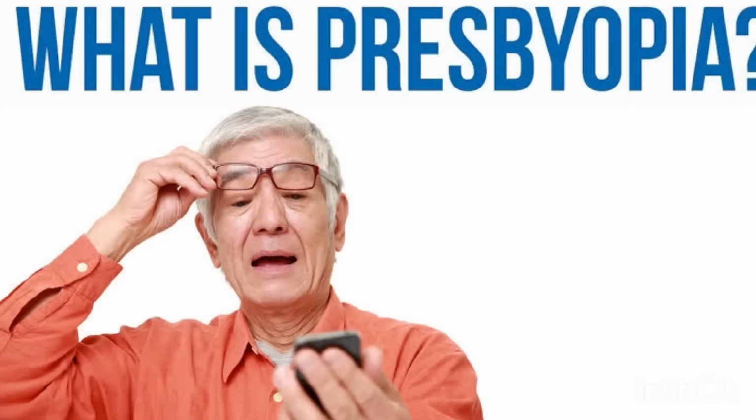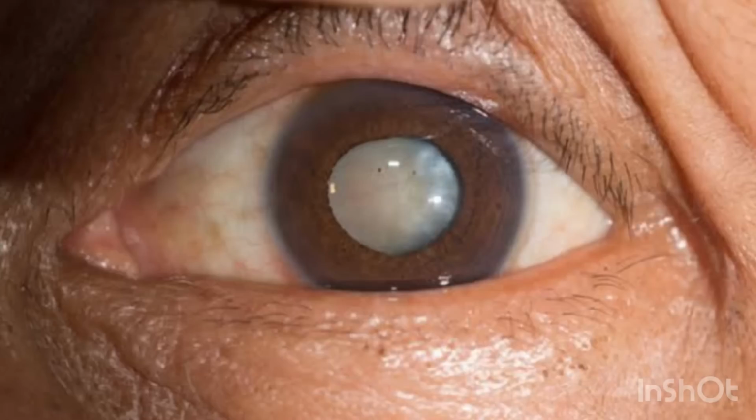Then the second one is cataract. A cataract is clouding of the lens that occurs when the protein in the lens starts to clump together and interfere with the passage of light. This clouding can lead to blurred or impaired vision. Cataracts are a common age-related condition, but they can also be caused by other factors such as injuries, certain medications, or medical conditions.